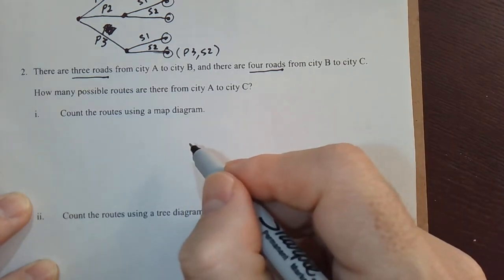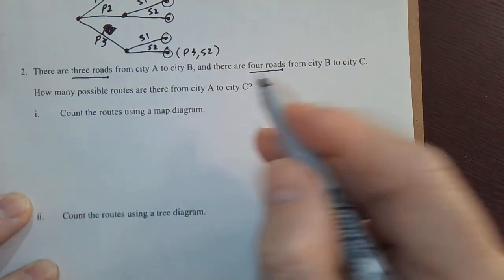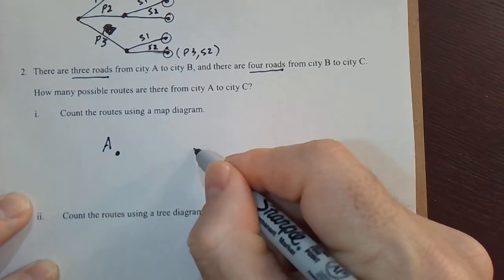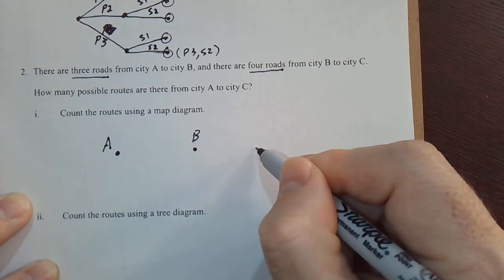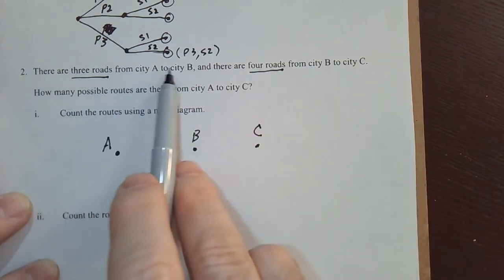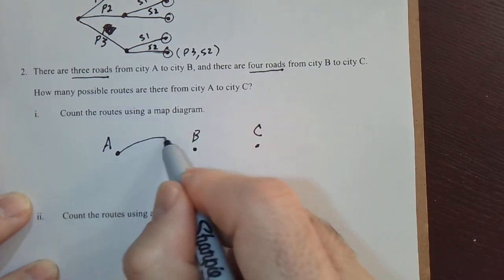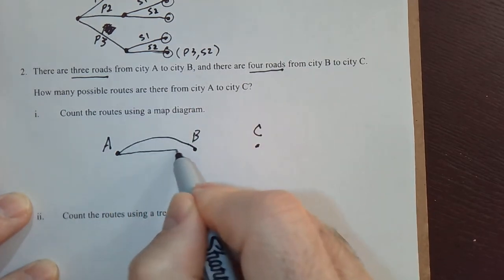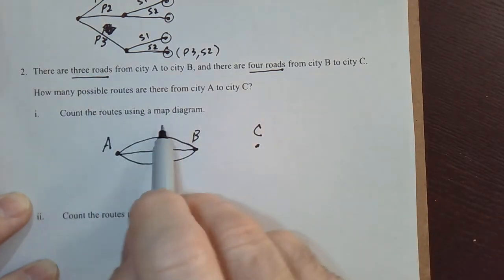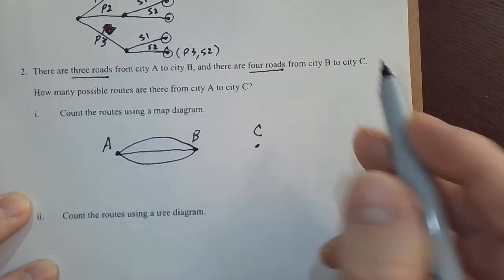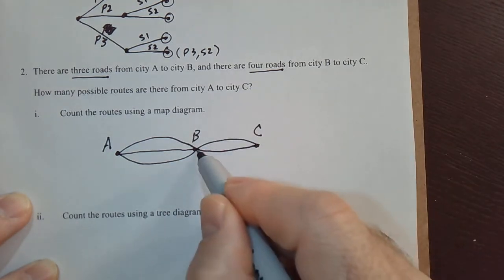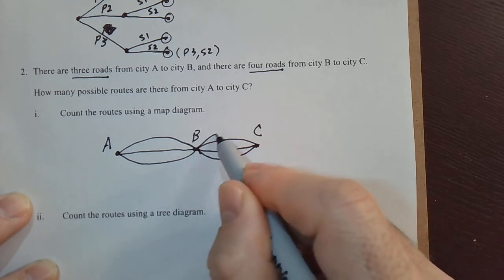Well, let's simply draw a map. Let's call this city A, call this city B, call this city C. And let's draw out the roads. There are 3 roads from A to B. 1, 2, 3. There are 4 roads from city B to city C. 1, 2, 3, and 4.